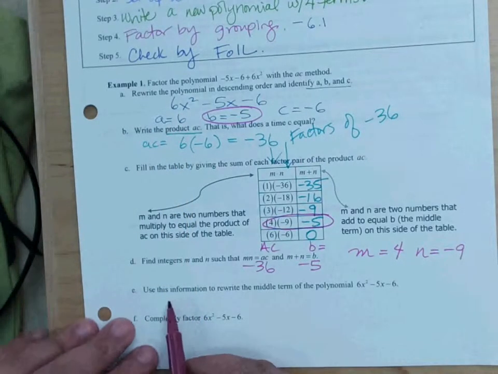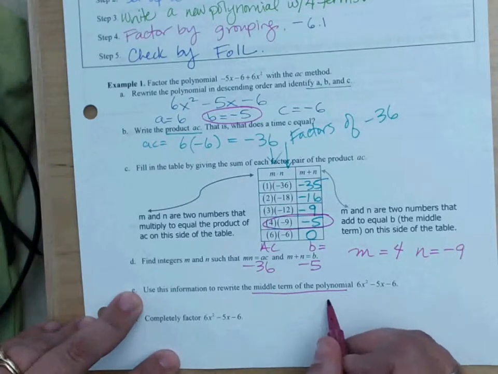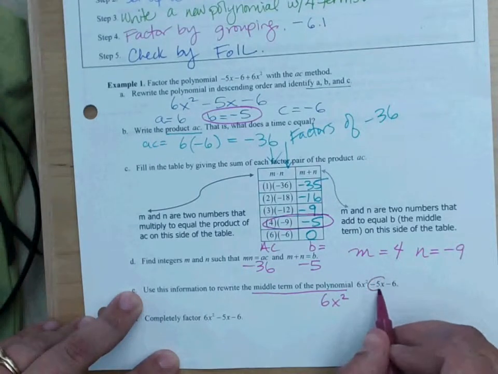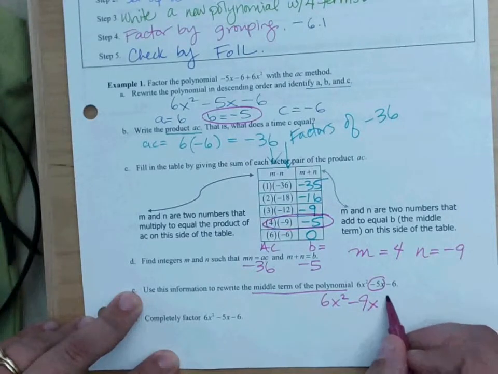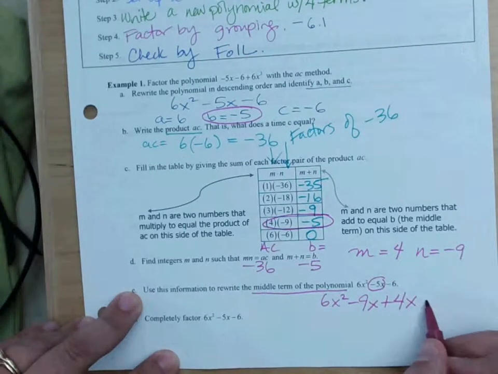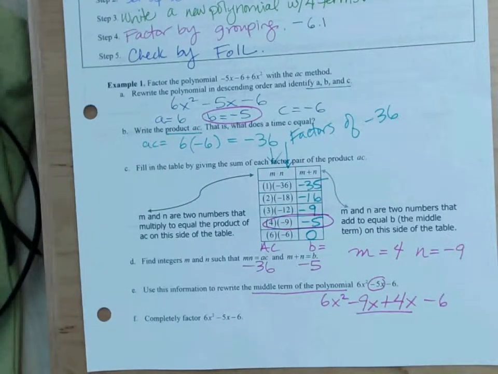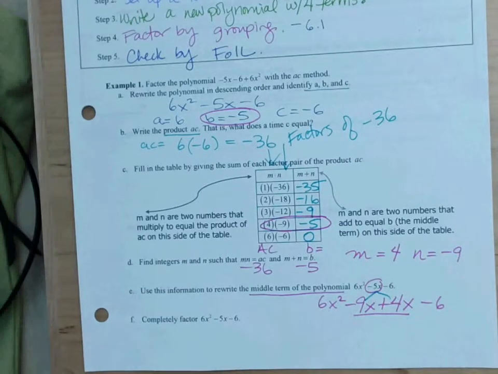Okay, so now we're going to use this information to rewrite the middle term of the polynomial. I'm going to write this as 6x squared. Instead of -5, I'm going to replace this with -9x and positive 4x minus 6. So do you see that those two middle terms still add to -5? So I didn't really change very much about the polynomial. I just broke up that -5 into two numbers that add to -5. You're with me so far?